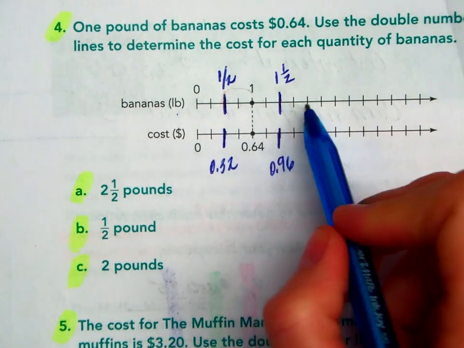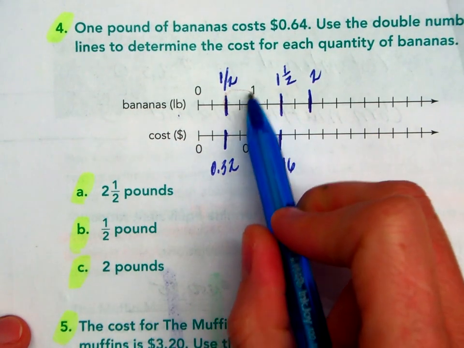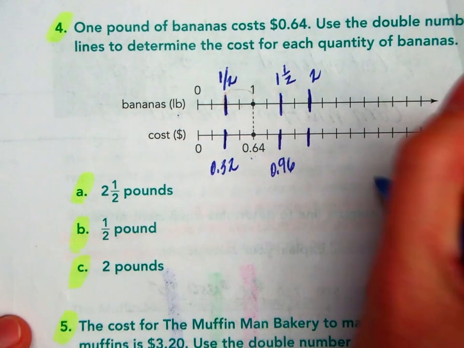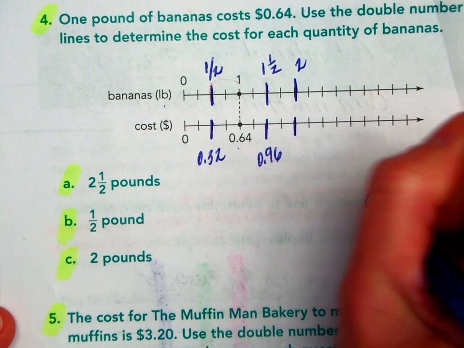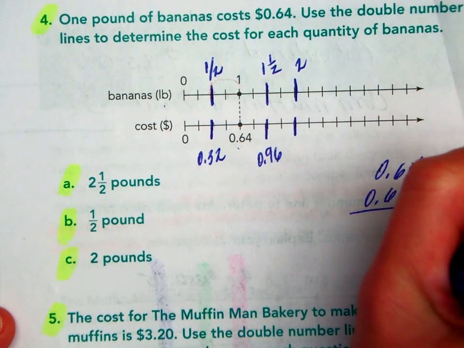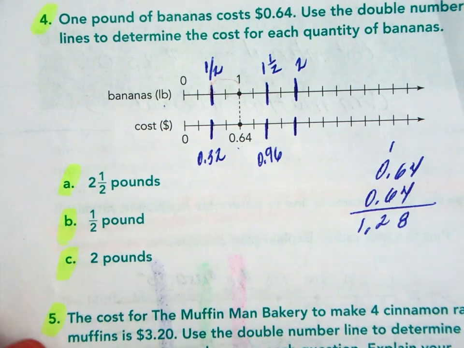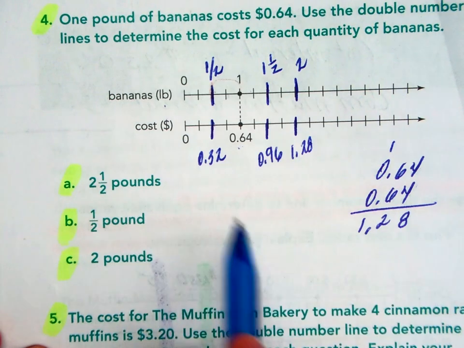I have enough to know what 2 is costing, because I would just double this. 1 times 2 gets you 2, 64 cents doubled. Well, if you're not sure and you don't have a calculator, you could either multiply it by 2 or just simply add. So $1.28 for 2 pounds. So I've got so much good information already.